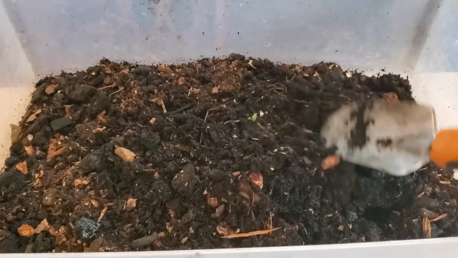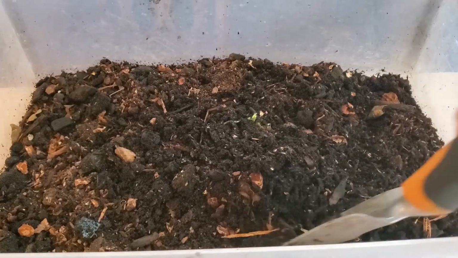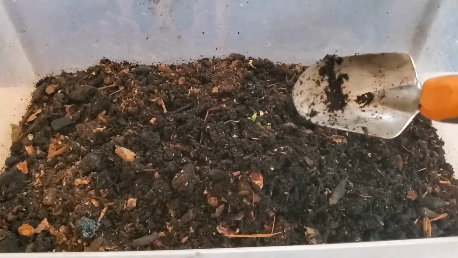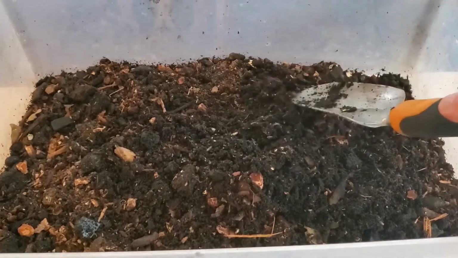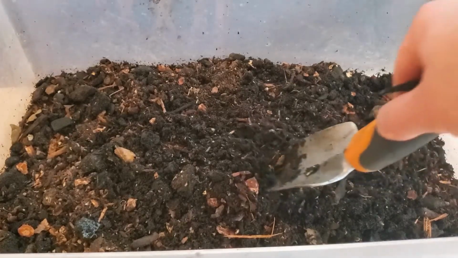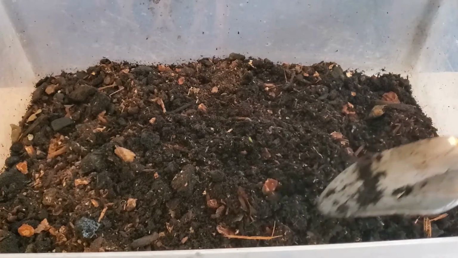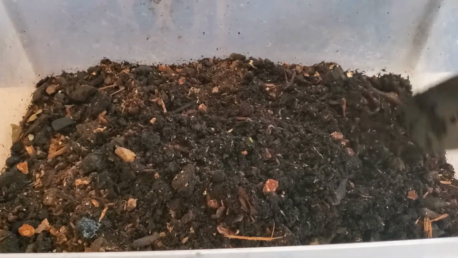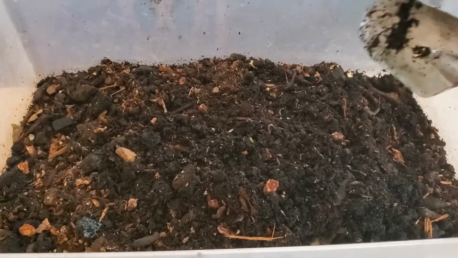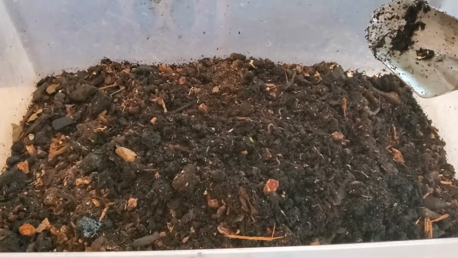I will only add these food scraps in here if I know I'm not going to use it for a while, mostly because it gives them time to break it all down, and it just adds more fertility and more nutrients to my soil. If I'm not going to use it for a while anyway, then you might as well do that.